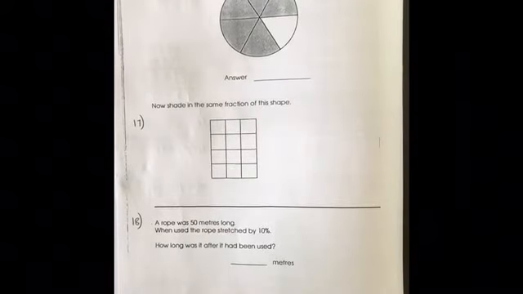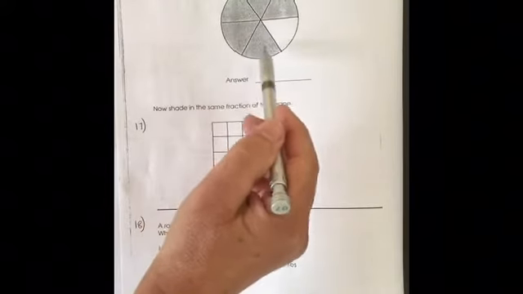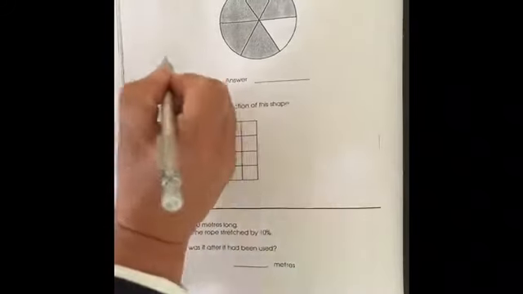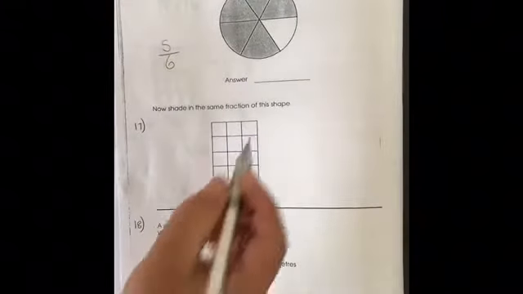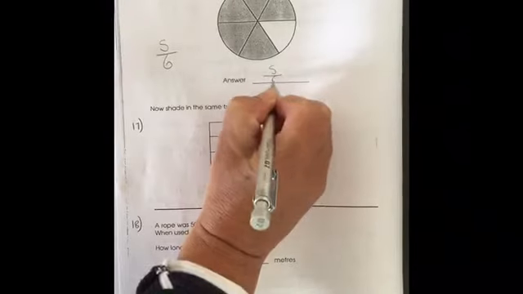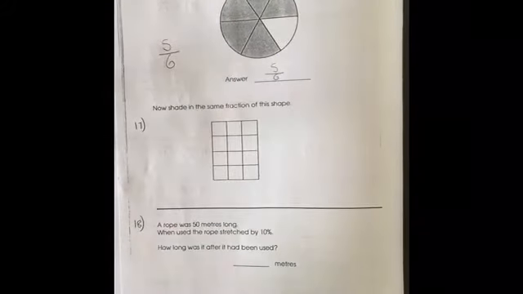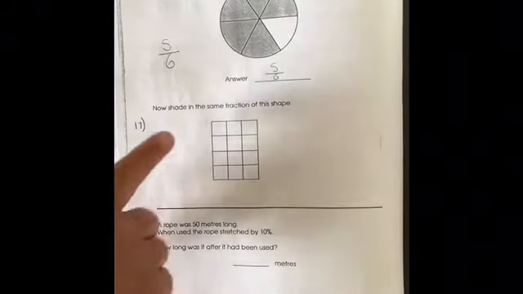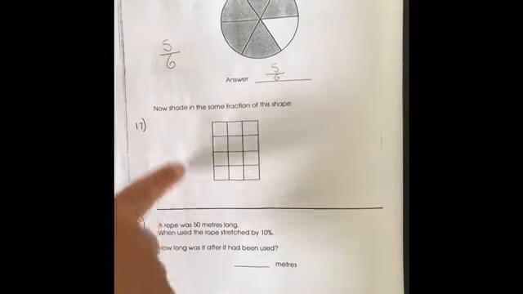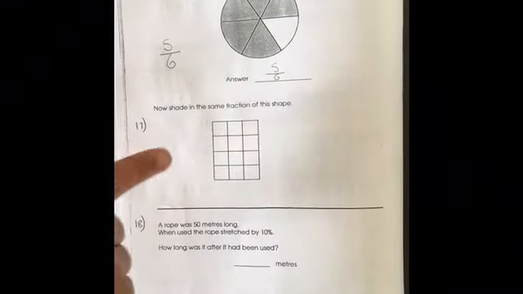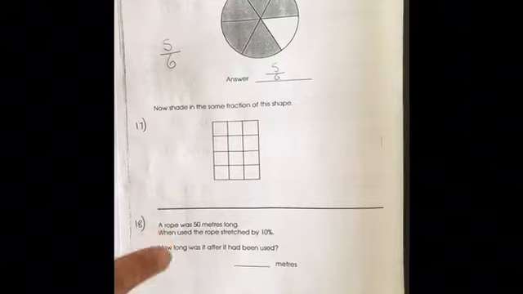What fraction of this circle is shaded? First of all, count how many little bits it has been divided into altogether. There were 6 bits altogether, and then how many of those were shaded? 5 of them. So that's your answer, 5/6. You can't make that any more simple. That's it. Now you have to shade this shape the same fraction, you have to shade 5/6 of this.